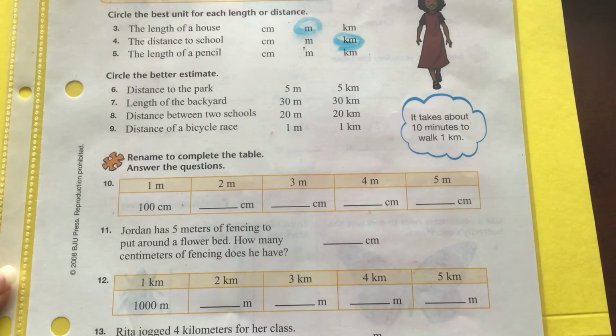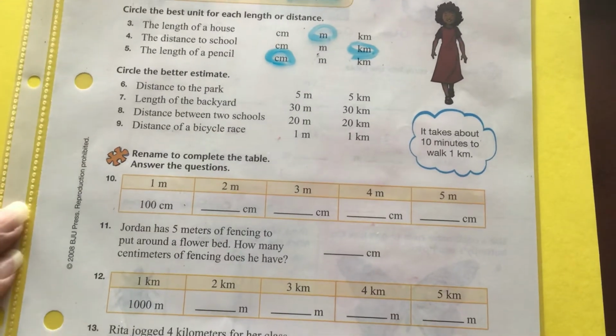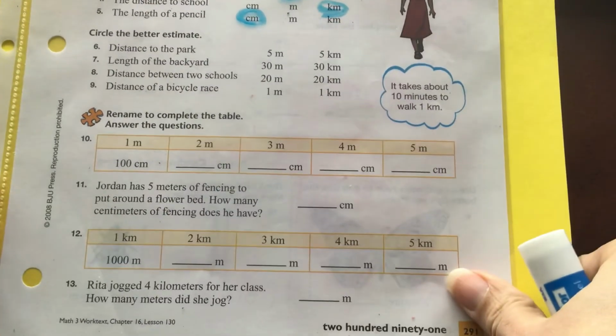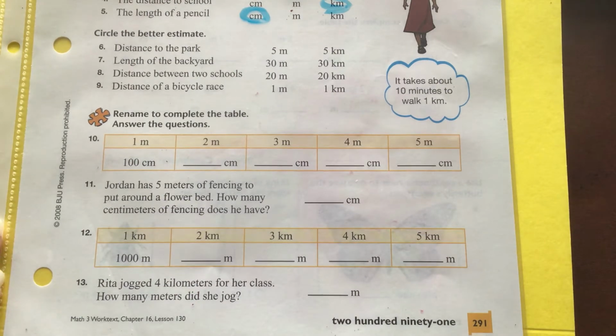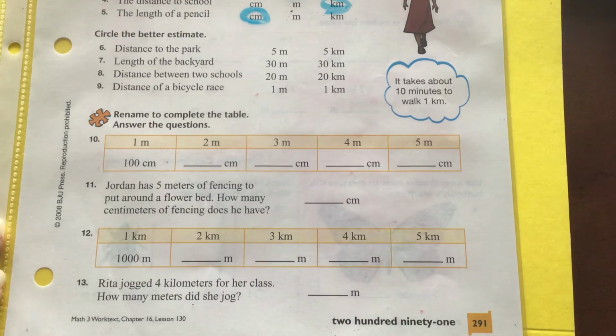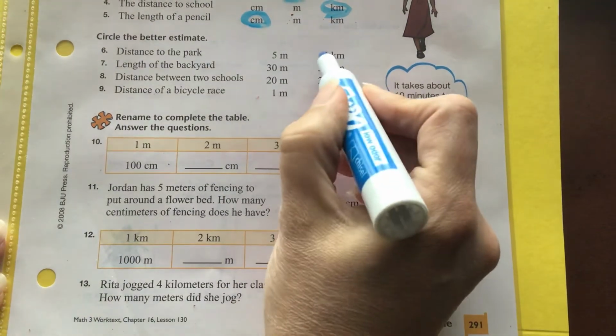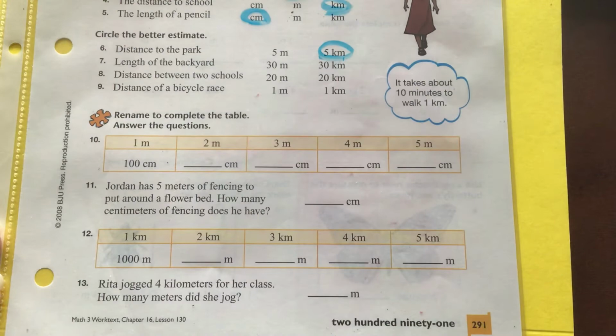Number 5, the length of a pencil. Centimeters, meters, or kilometers? So think about your pencil. Which one would be better suited to measure the length of a pencil? A centimeter. That makes more sense. Great job. Let's do number 6. Again here, the distance to the park. Would it be 5 meters or 5 kilometers? Especially if you're getting directions, trying to find something, you're going to be talking about kilometers. Think miles. It's 5 miles from here.